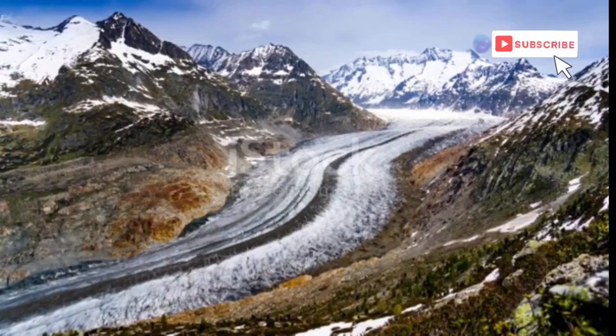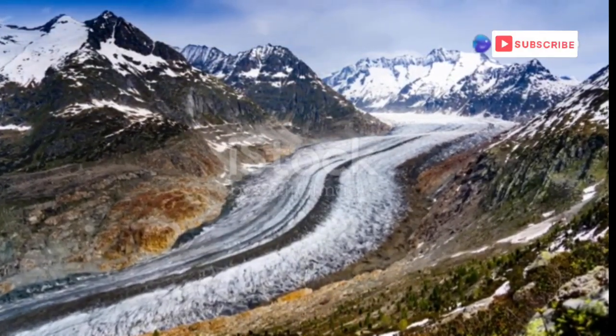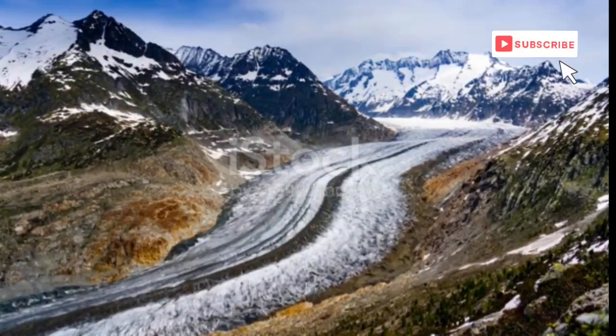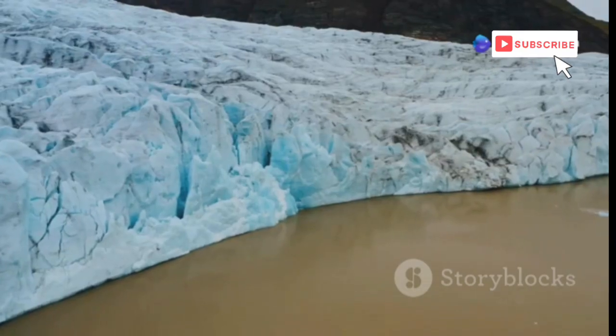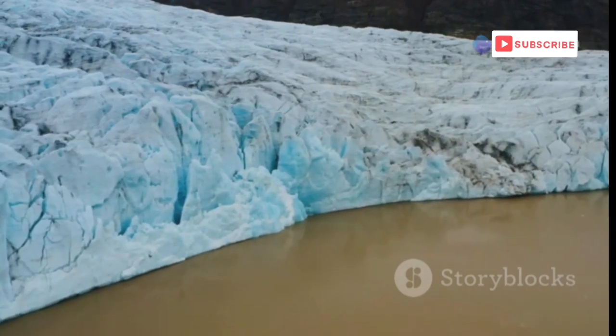The relentless advance and retreat of glaciers during ice ages have dramatically sculpted Earth's surface, carving out valleys, grinding down mountains, and depositing vast quantities of sediment. As glaciers flow, they erode the underlying bedrock, picking up rocks, soil, and other debris. This material, known as glacial till, is transported by the glacier and deposited elsewhere when the ice melts.